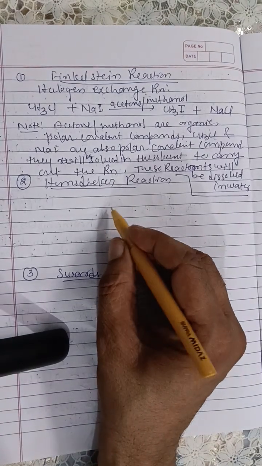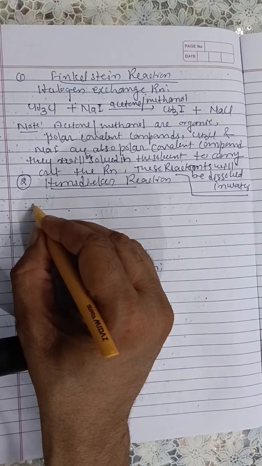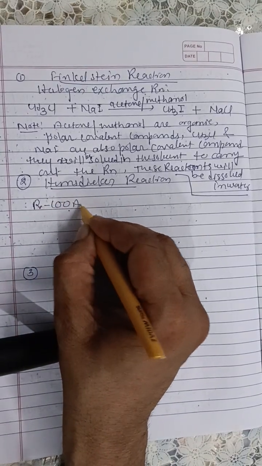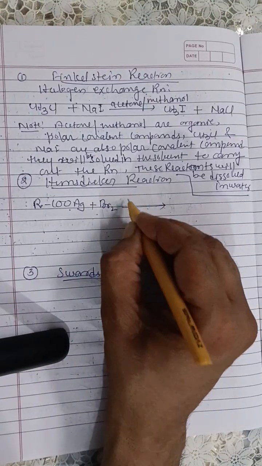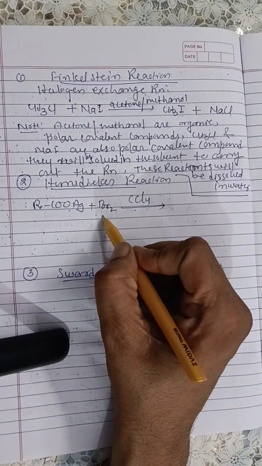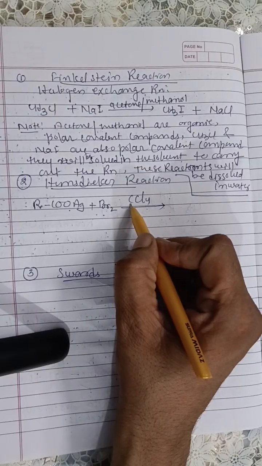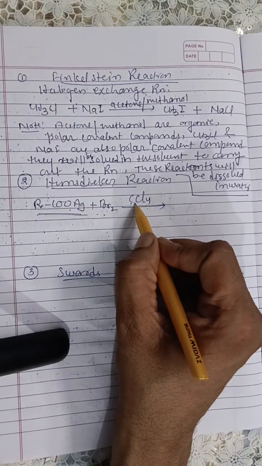Second is Hunsdiecker. Silver salt of carboxylic acid, RCOOAg, plus Br2 in presence of CCl4. Br2 is nonpolar, CCl4 is nonpolar. This compound is organic and CCl4 is an organic solvent.